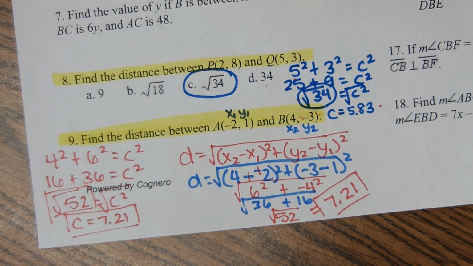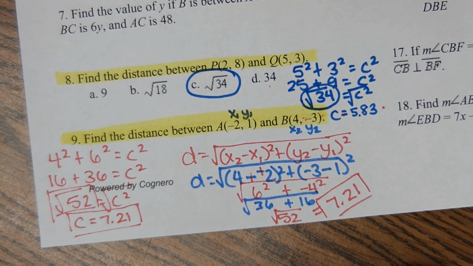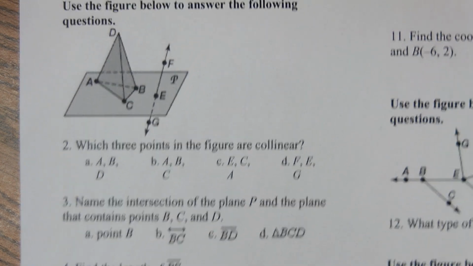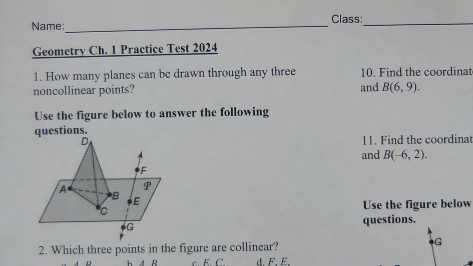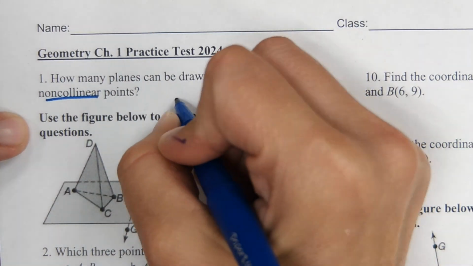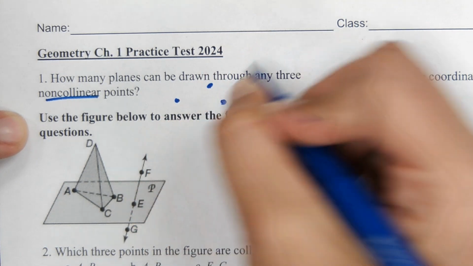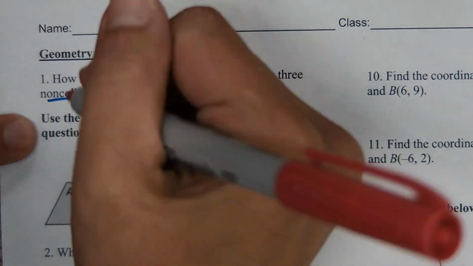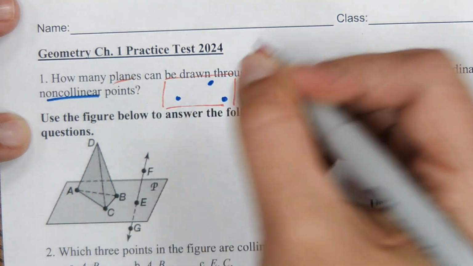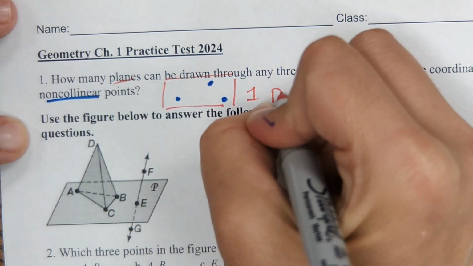When you're ready, we're going to go up to number 1. So, I don't want to go too fast. Okay. So number 1 up here, it says how many planes can be drawn through 3 non-collinear points. Non-collinear points are points that aren't in a straight line. It's kind of random. A plane is like a flat surface, and through 3 non-collinear points, you can draw 1 plane.